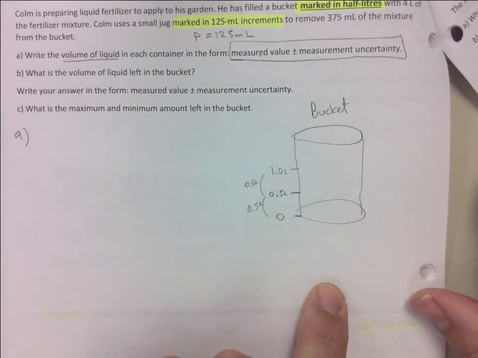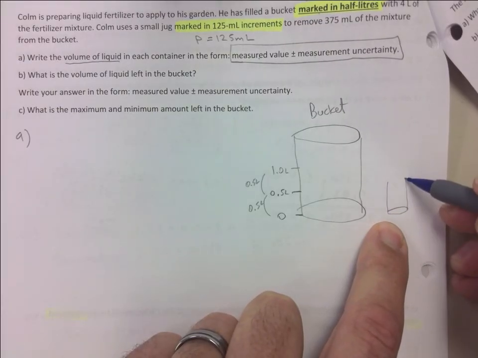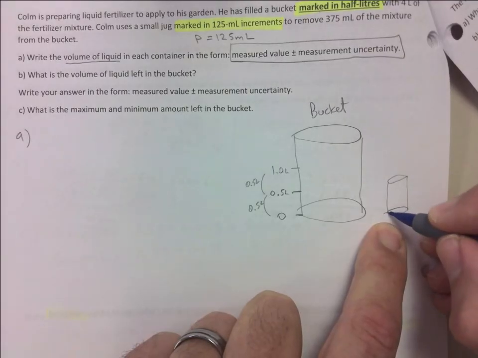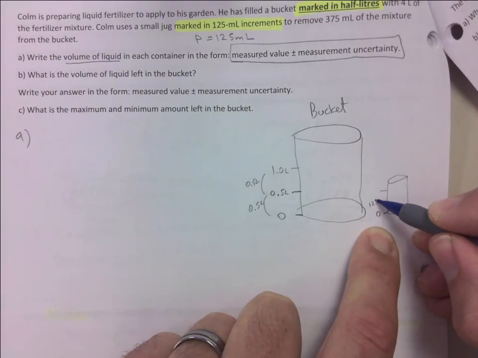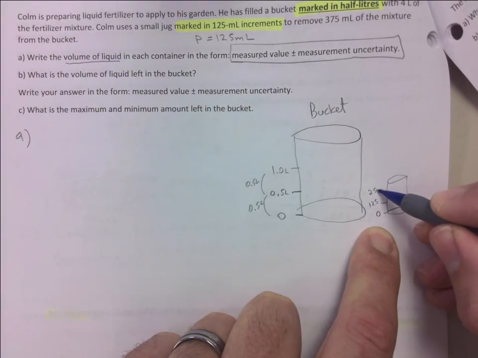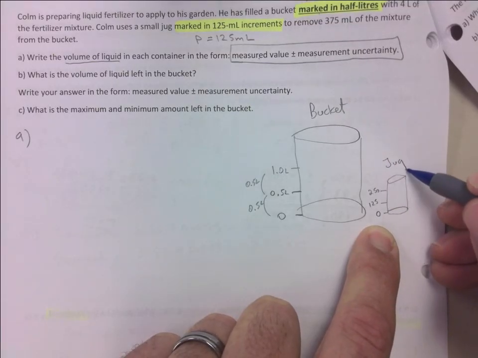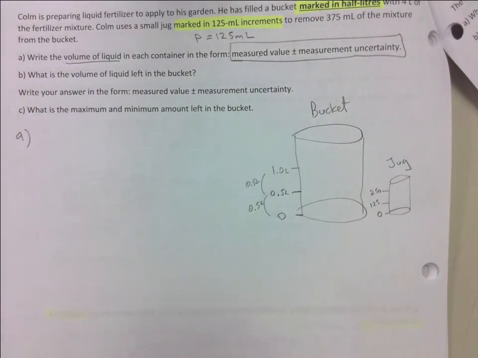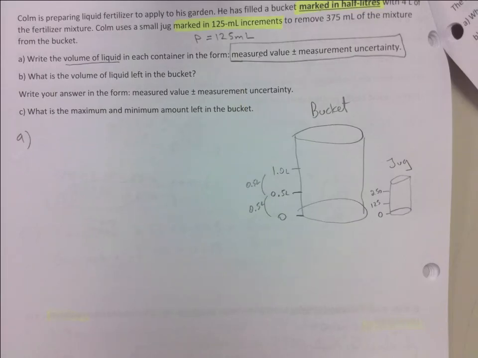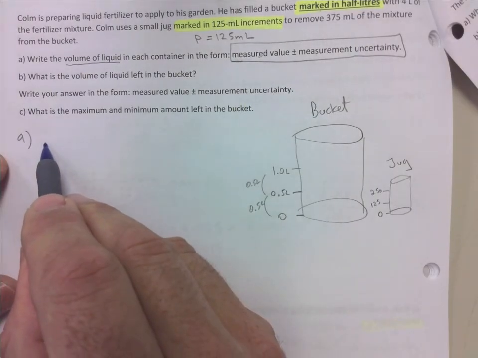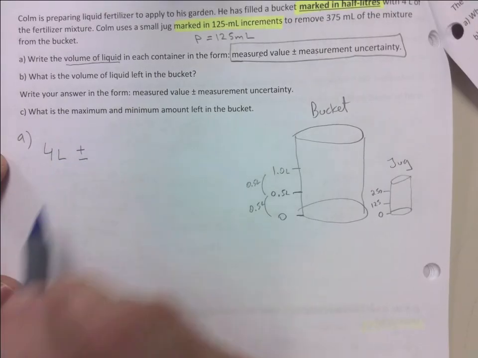Whereas the little jug, if you just look at that little jug, the markings here are 125 mLs at a time. So it's 125, then it's 250, and so forth. So that's what it's saying. This is the jug. And now it's telling us that this bucket has 4 liters of fertilizer in it. So we go 4 liters plus or minus.